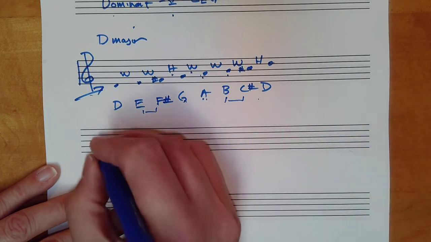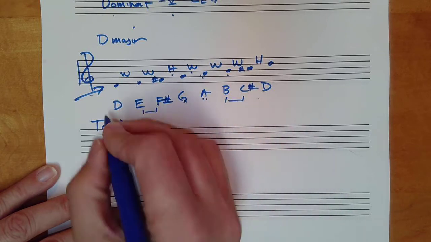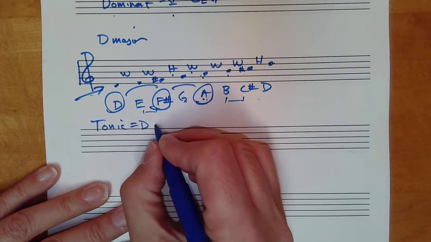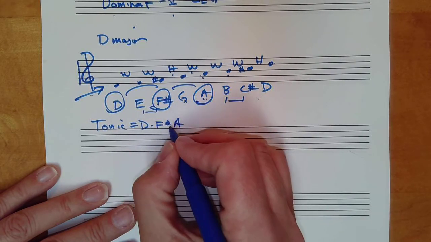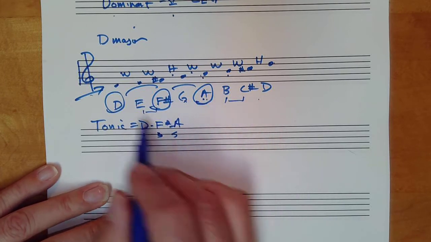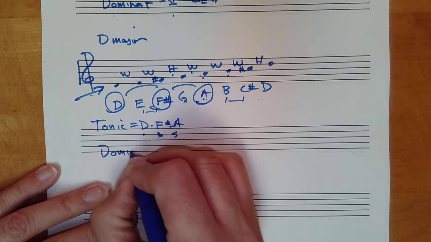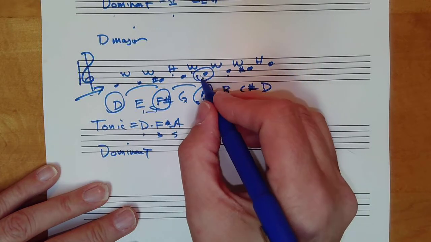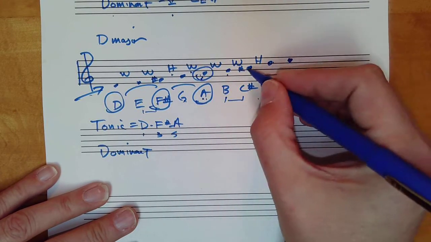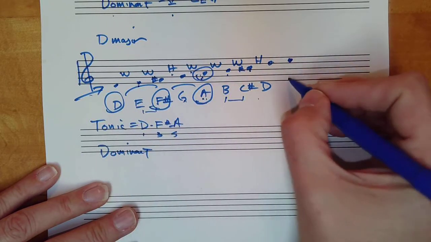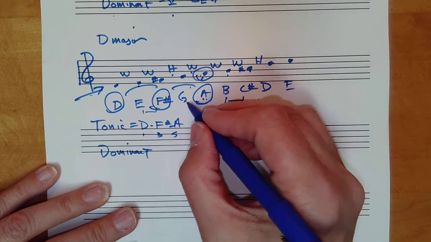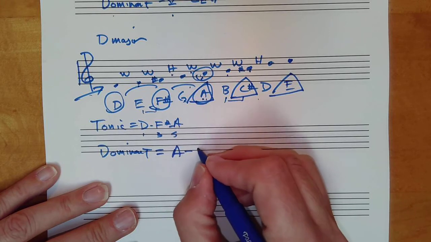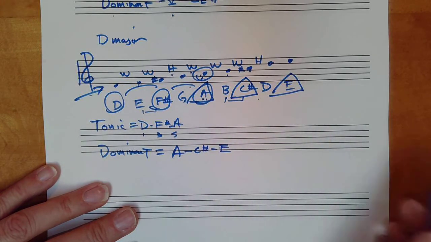So tonic is D, F sharp, A, these three pitches. It's the first, the third, and the fifth note of the D major scale. Dominant, you go to the fifth note of the scale, 1, 2, 3, 4, 5, and it's A, C sharp, and if we continued the scale, this would be E, because we have E down here, and E. So triad for tonic, or for dominant, excuse me, equals A, C sharp, E.